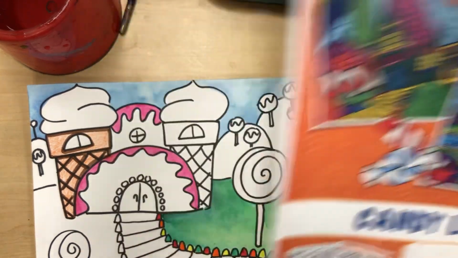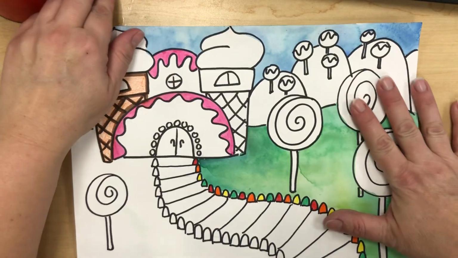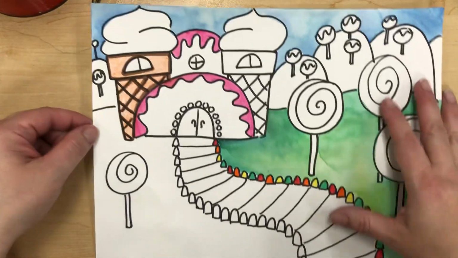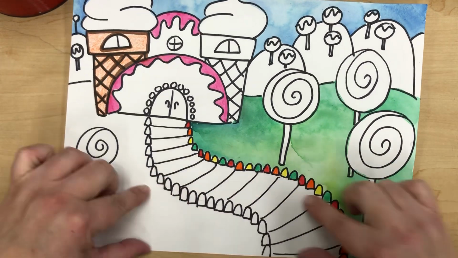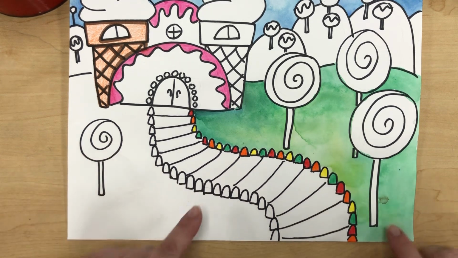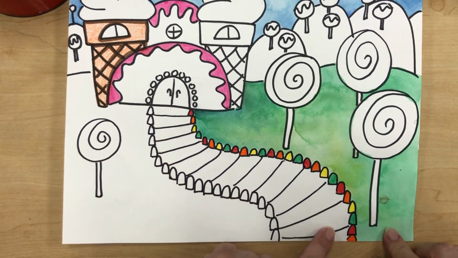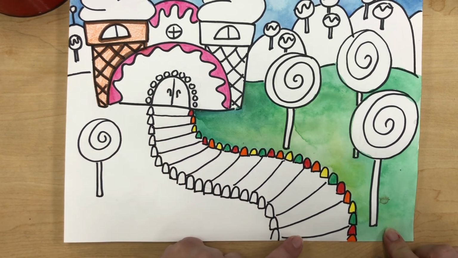So to show the foreground, middle ground, and background, I'm going to look at my paper and see if there's anything I need to add. So in the foreground, that is the front. That is the areas that are going to be the largest. It's closest to us. So what I did to show that was I made sure my little pathway got larger the closer it got to me.